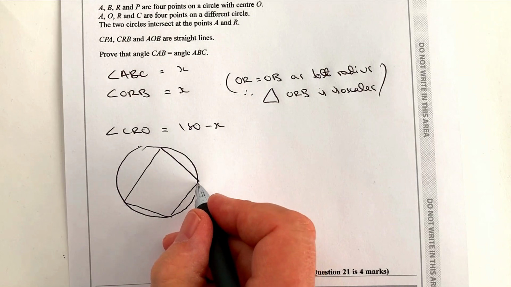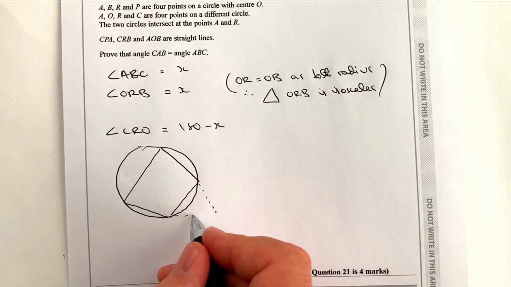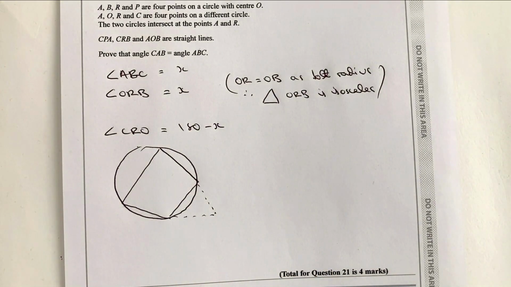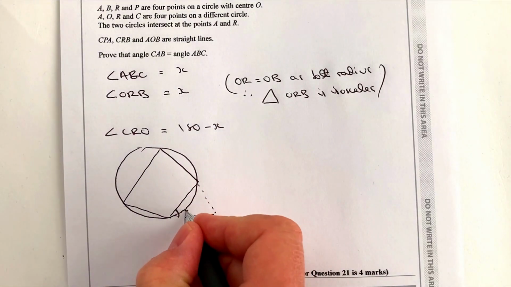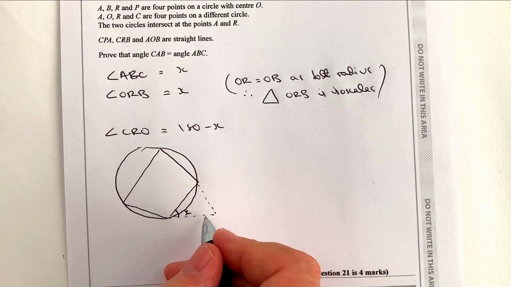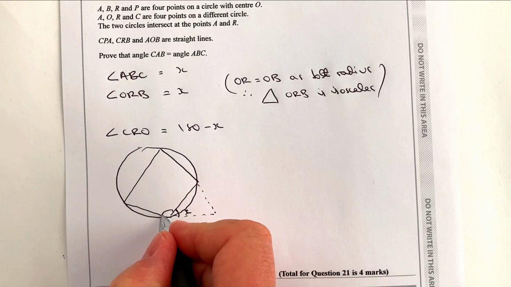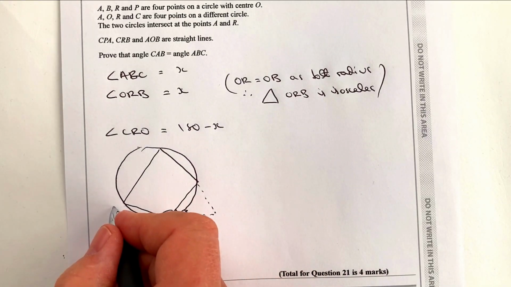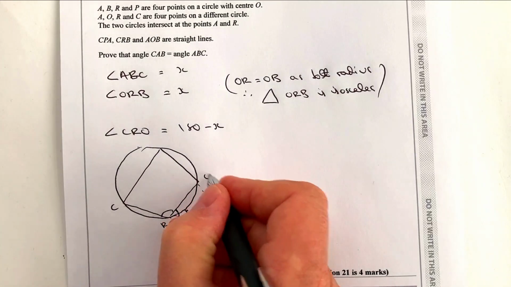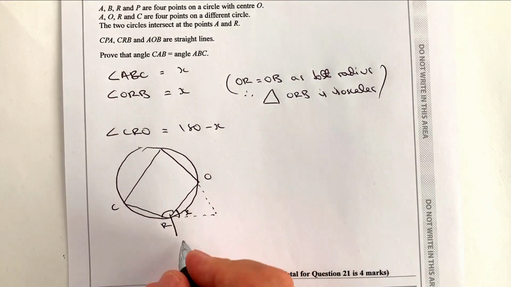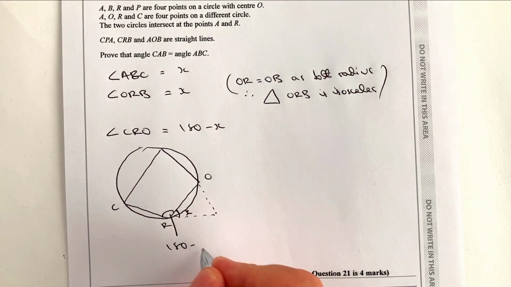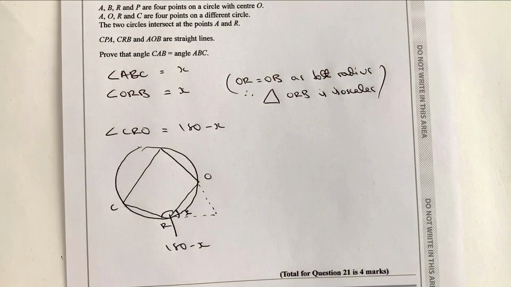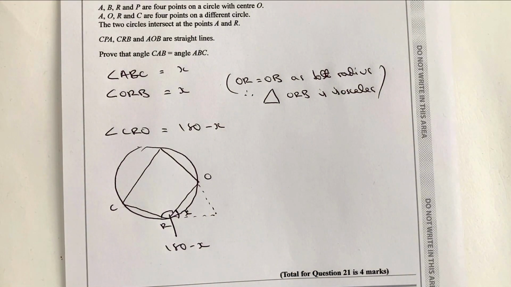Now remember, we've dealt with this isosceles triangle, which is down there, and what we've basically said is that this is going to be X, which is the isosceles, and this angle, angle CRO, is going to be 180 degrees minus X. Hopefully you're all right with that because it's a normal cyclic quadrilateral.